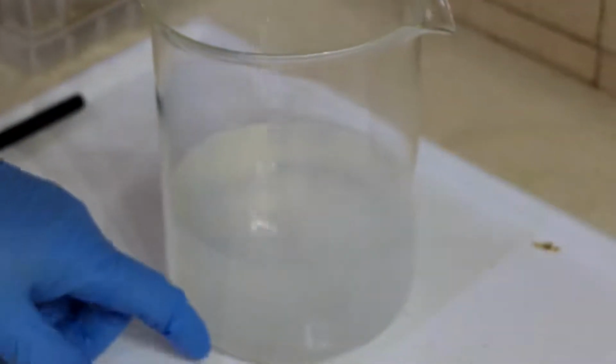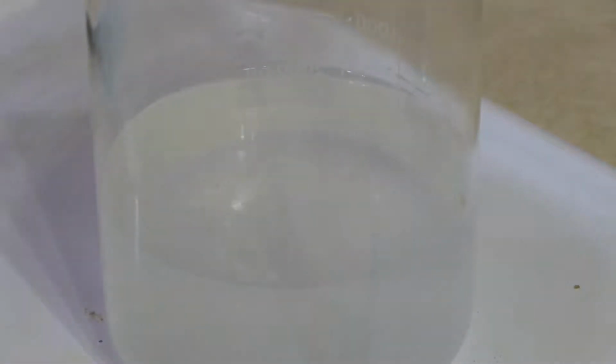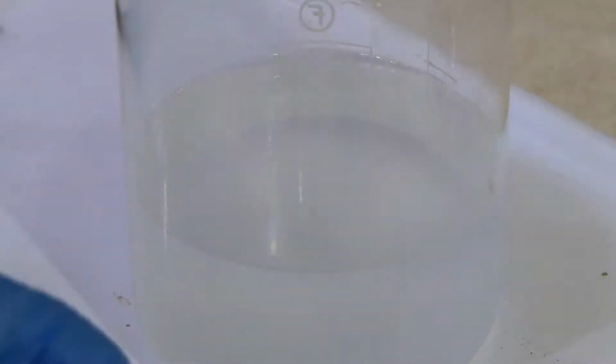We can see already this water has become quite cloudy. We've got a mixture of lithium and sodium hydroxide in here. Let's see what happens if we put in a small piece of potassium. And it lights straight away. Catches fire. More reactive. Here we go. And it tends to finish with a little explosion.